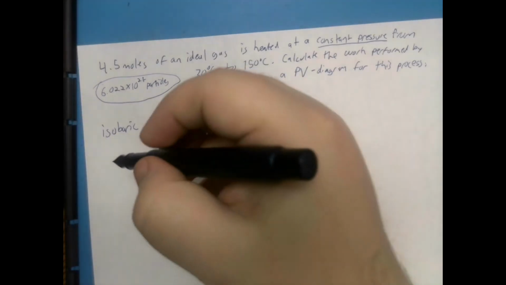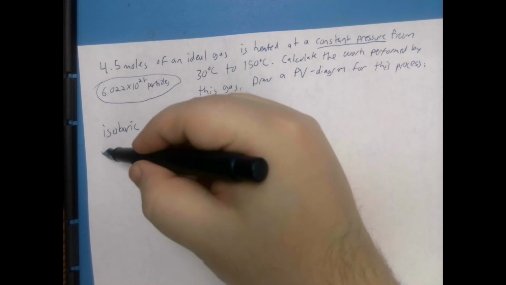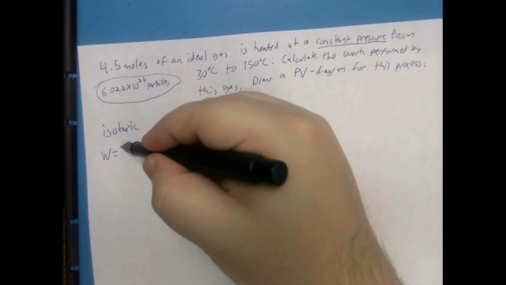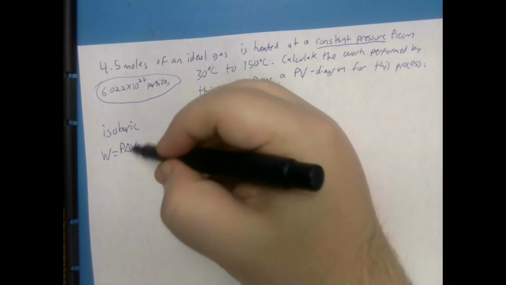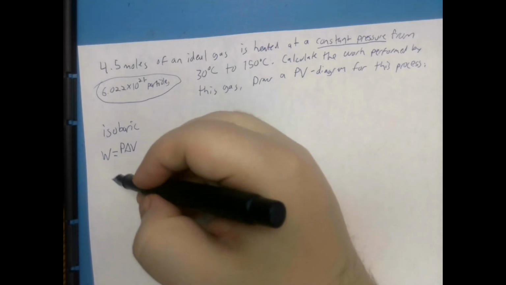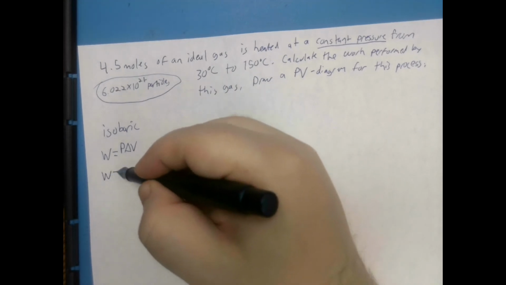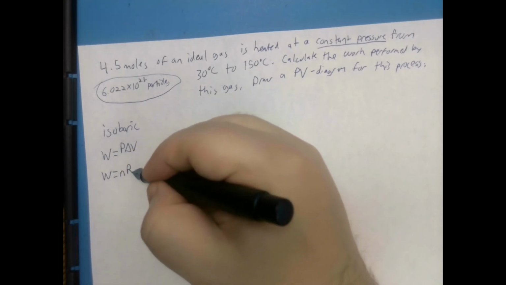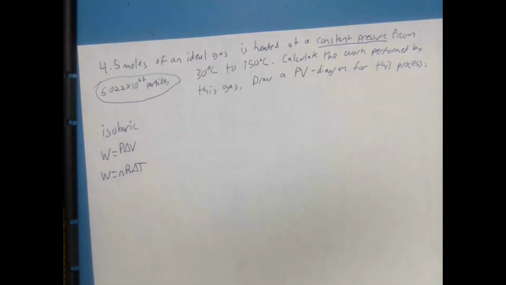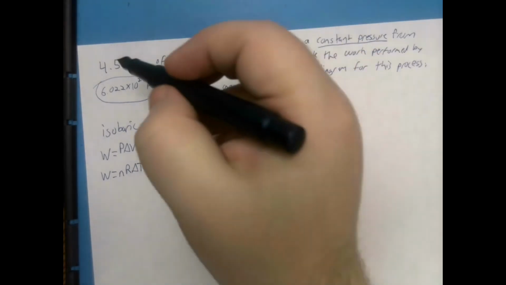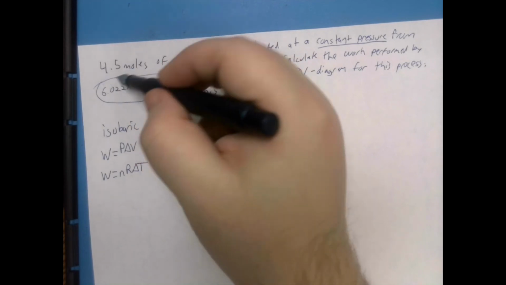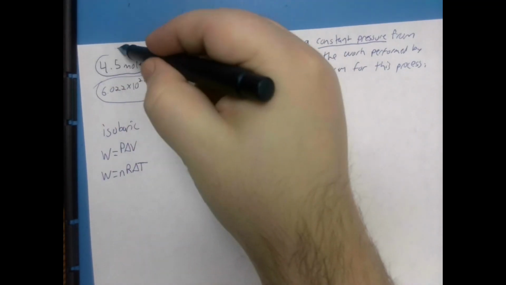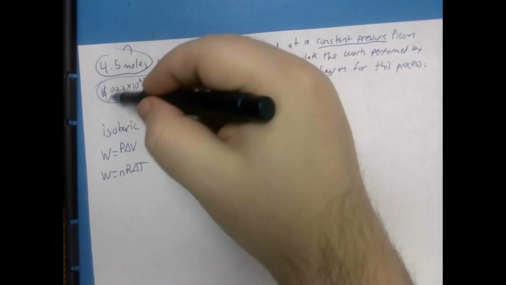Looking at your fancy table, we have two equations for work. Work is pressure times delta V. And work is also equal to nR delta T. We're given the number of moles. This is your n. And you don't need this information.